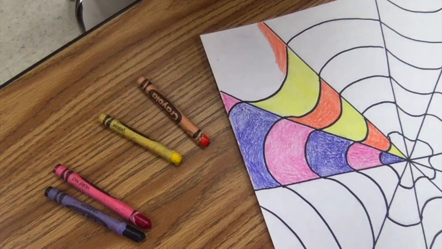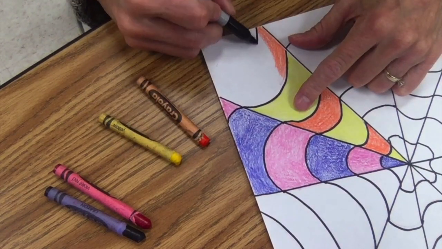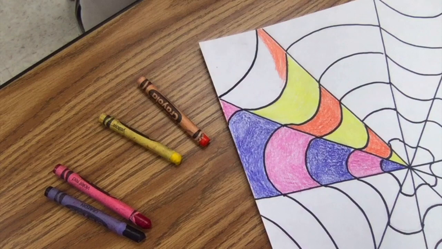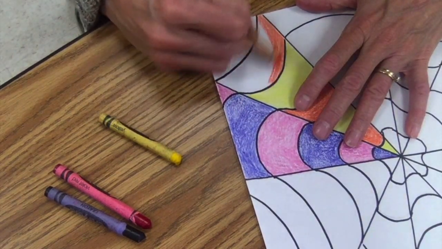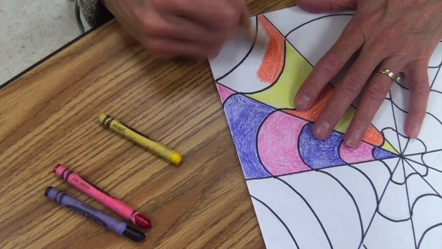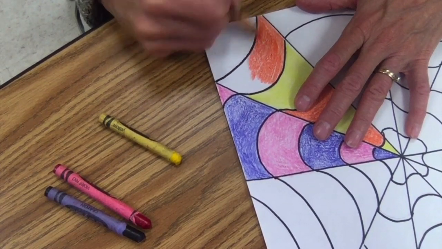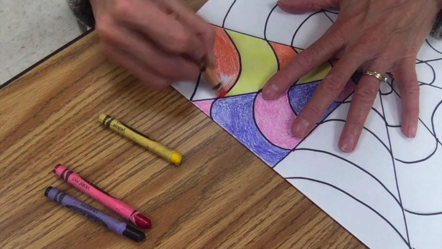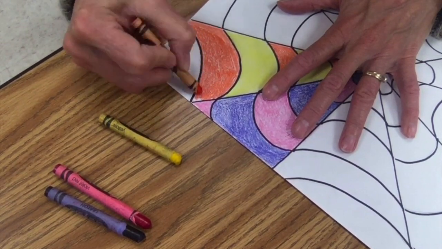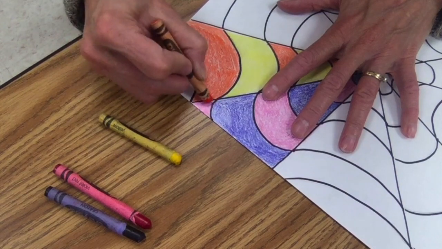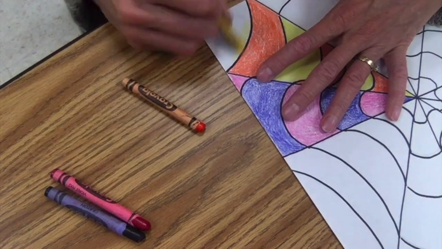You know what I think I want to do on this one? I got a big gap here. I'm going to go ahead and just make another line there, because otherwise that stripe is really, really big. And then my last yellow.